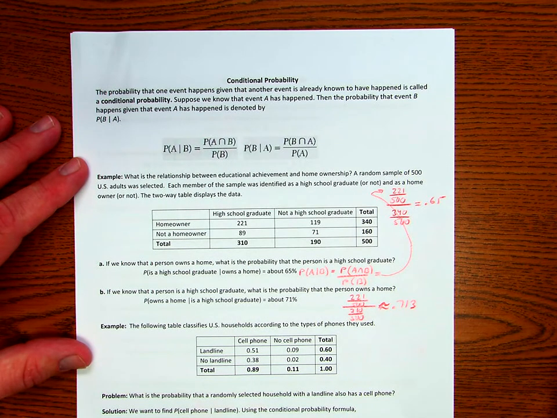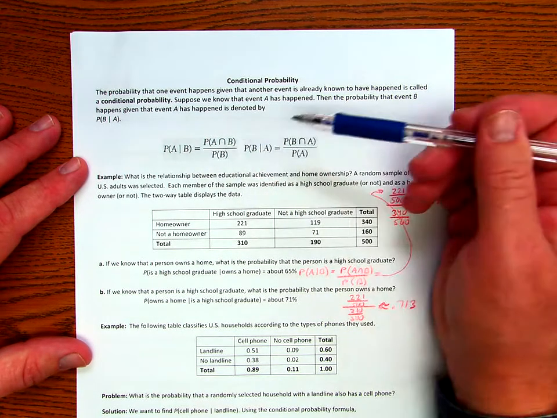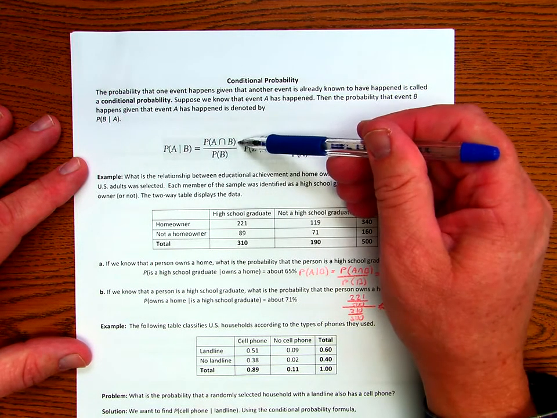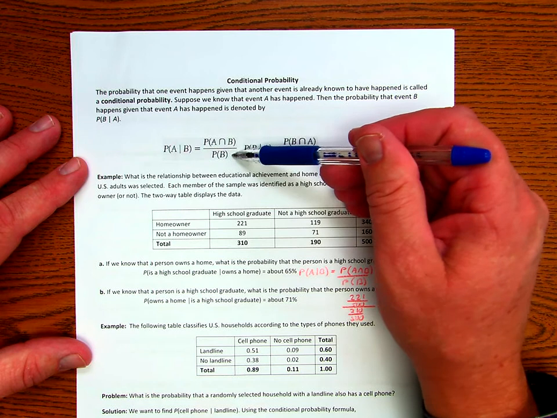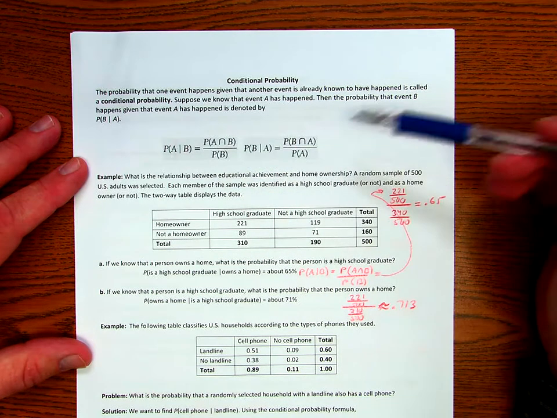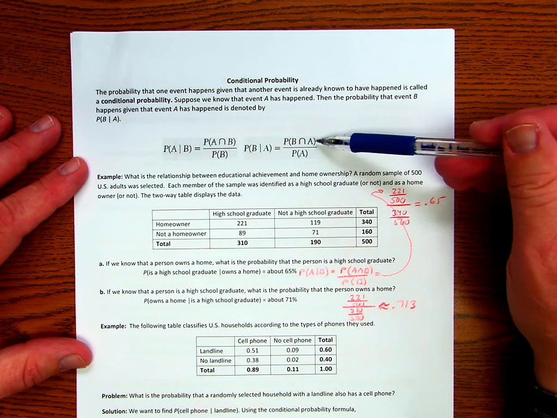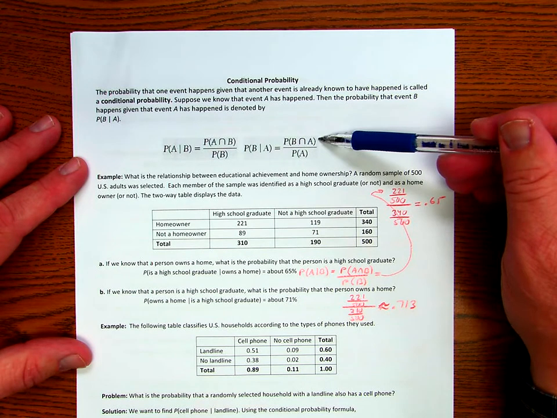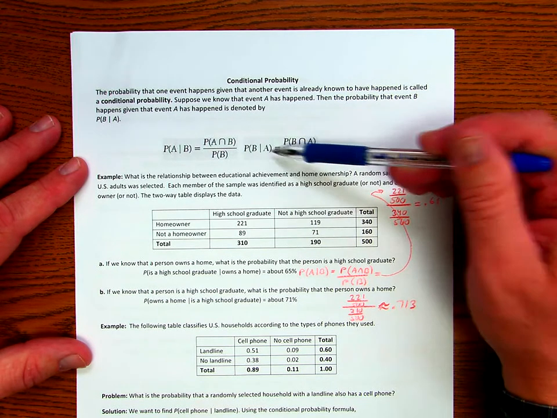The order does matter in most of these problems. For A given B, the top of the fraction is the intersection of the two events. The bottom of the fraction is dividing by whatever the second thing is. For the probability of B given A, the top of the fraction is still the intersection, and we're dividing by the second thing here, which is the A.